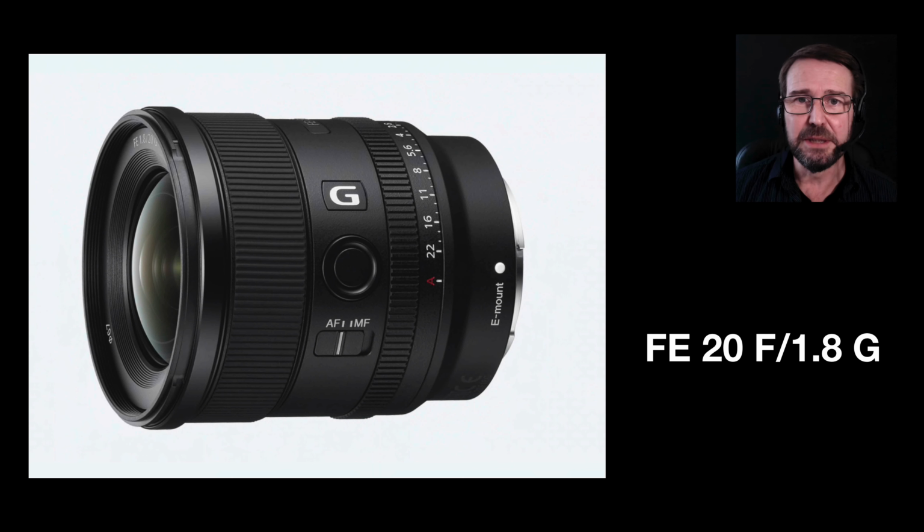And what I will probably do when I get around to it is make a comparison movie between the 24 1.4 GM and this 20mm f1.8, because I realize not everybody can afford to buy every prime and every telephoto zoom that Sony are releasing. It does come down to choices.